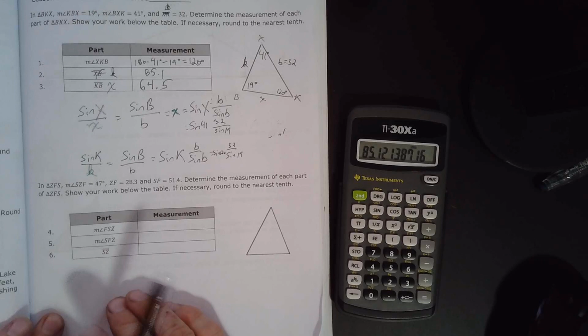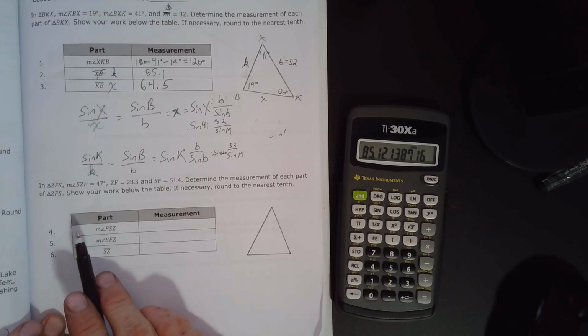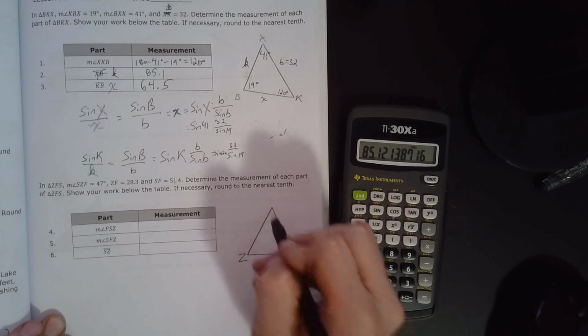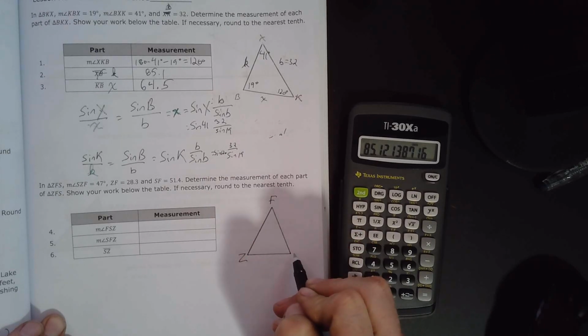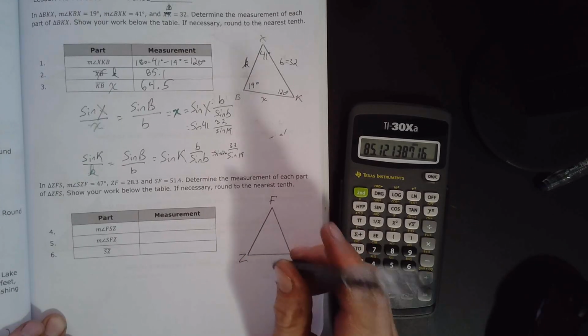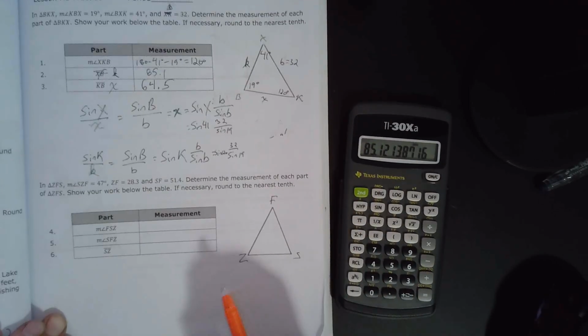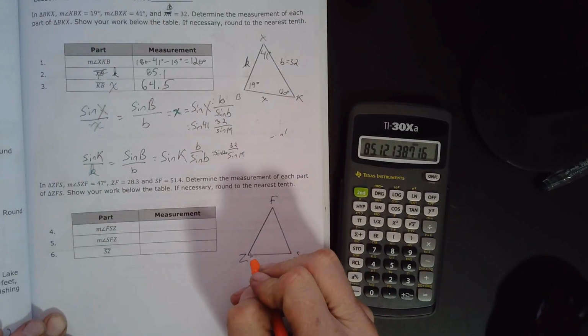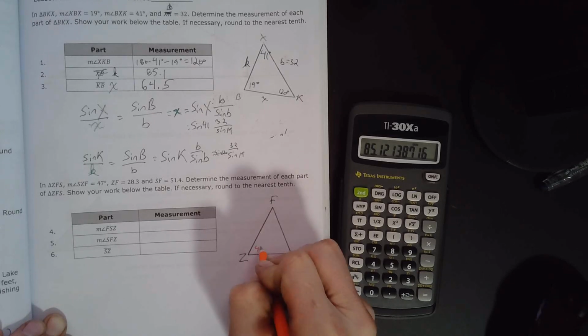Same process. We got ZFS. Not drawn to scale. This time I'll make my angles orange. Z is 47.